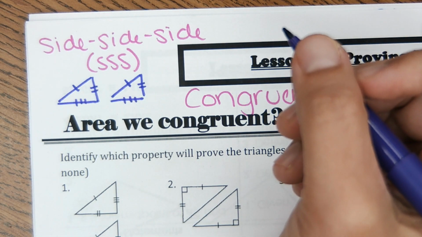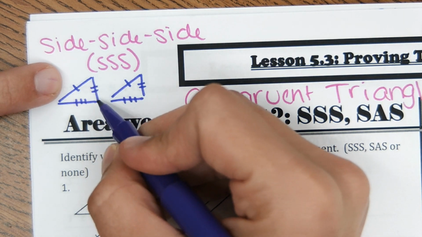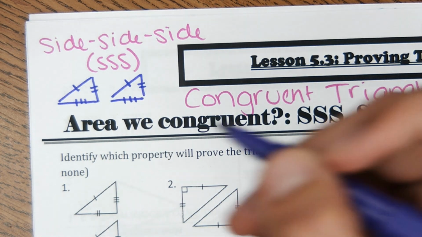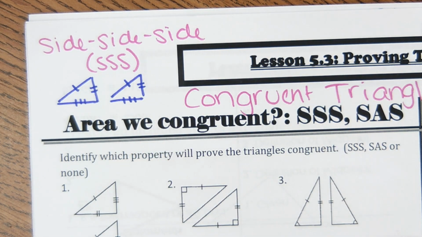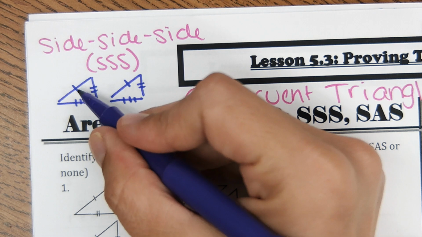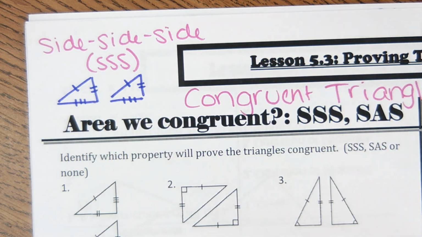If we have two triangles with these conditions, a side, side, side that matches a side, side, side, then we can say that they are congruent. So this would be side, side, side congruence. And so if we know they're congruent, we could also say that the angles are congruent, but as long as you know that you have side, side, side in common, they're congruent.